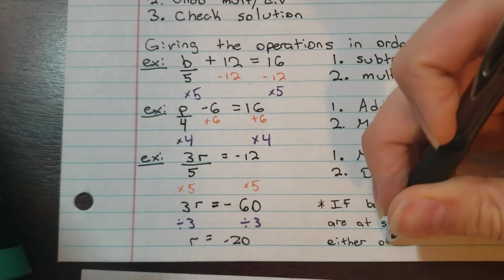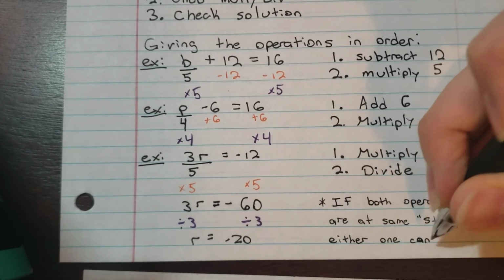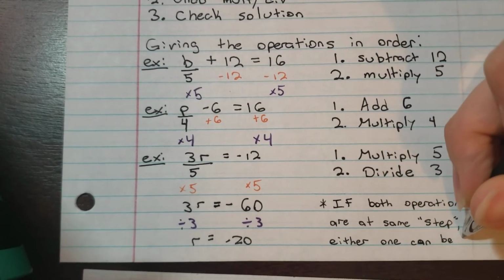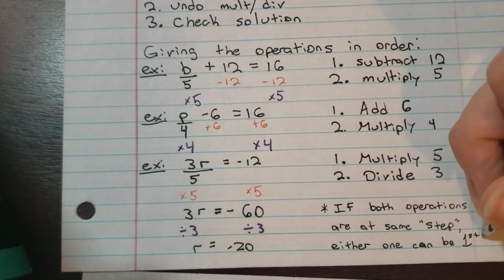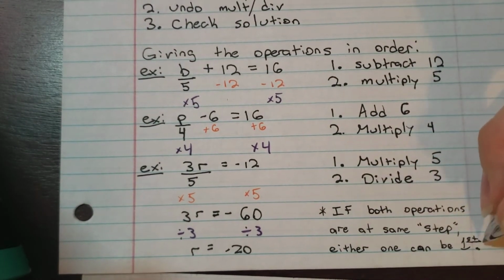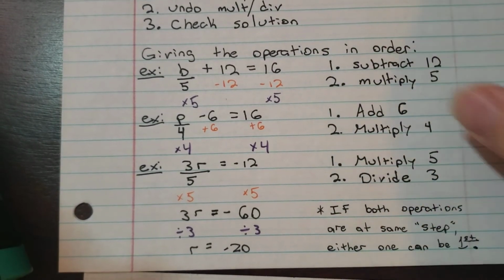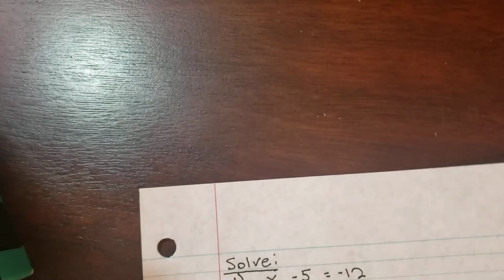Either one can be first. Oh, that period should be down here. Either one can be first. Okay, all right, I do have some examples.